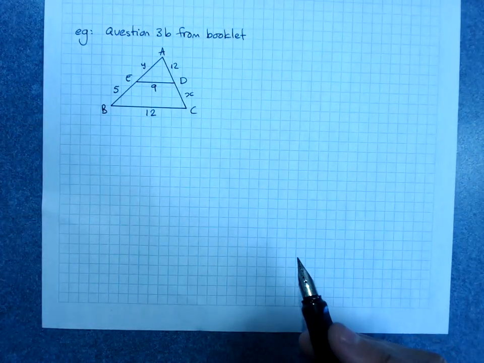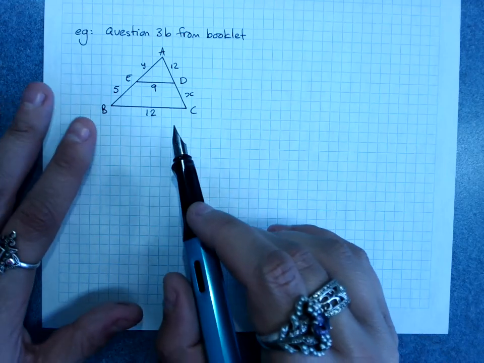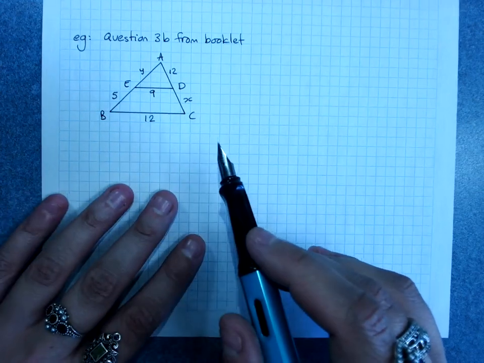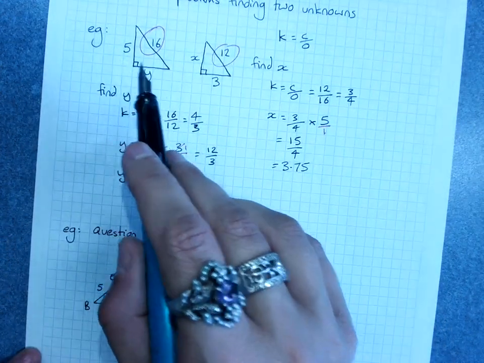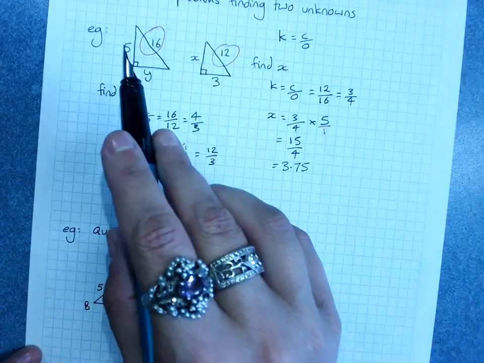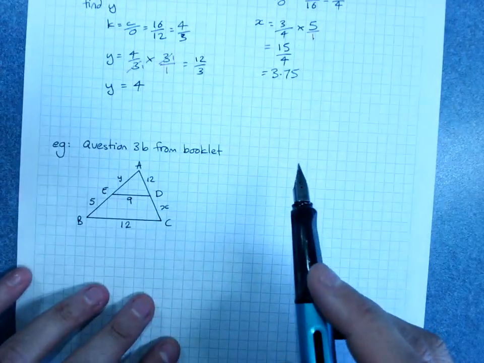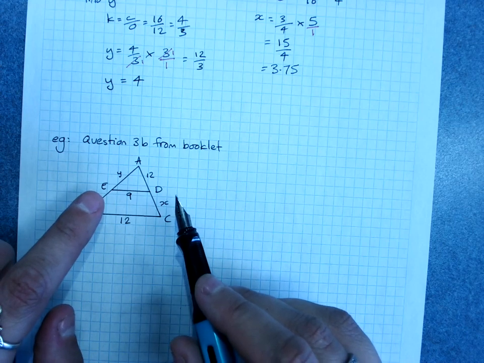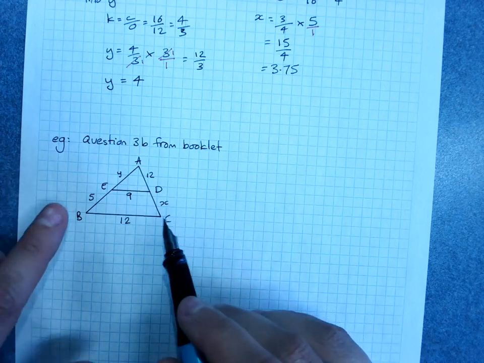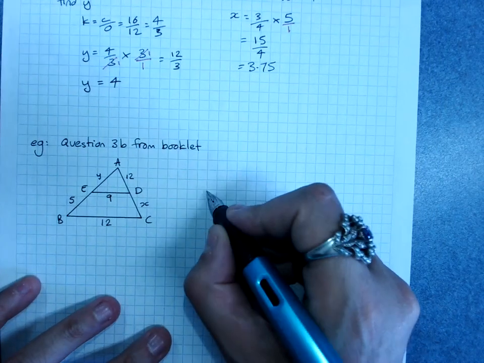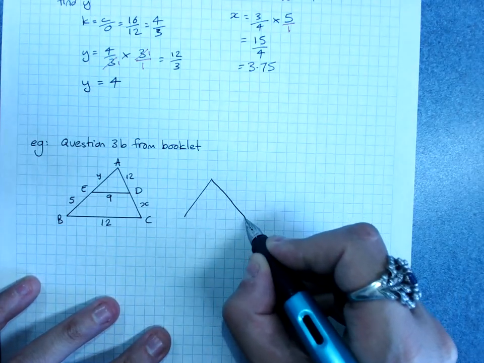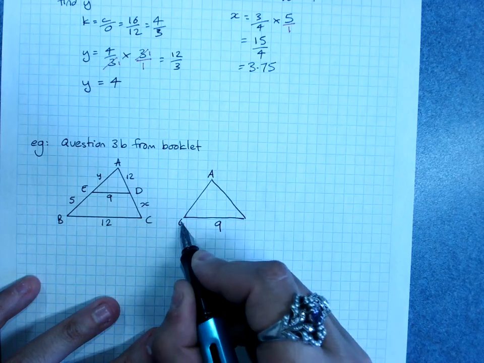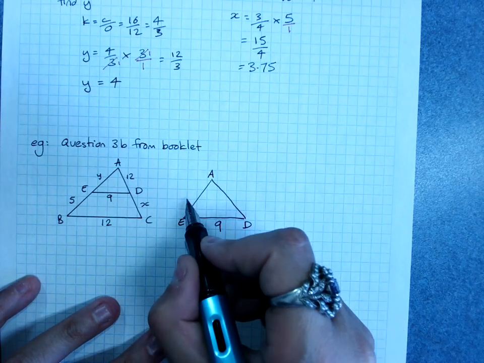A strategy that I really want to stress here is anytime you have any sort of challenging question, redraw the triangles so that they are separate and aligned the same way. So for this one, they're aligned the same way. They haven't been rotated, but they're not separate. Redraw them as two separate triangles, and it makes life a lot easier and a lot clearer. So this is triangle AED.